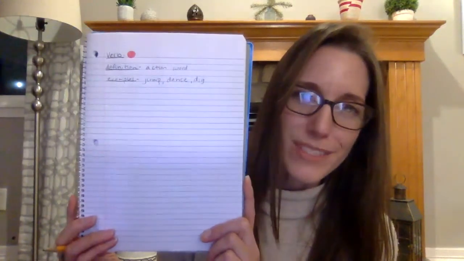When you're finished, it's your choice if you'd then like to write down your examples on a piece of paper in your language journal. So I could write down jump, dance, dig, and record all of my verbs.